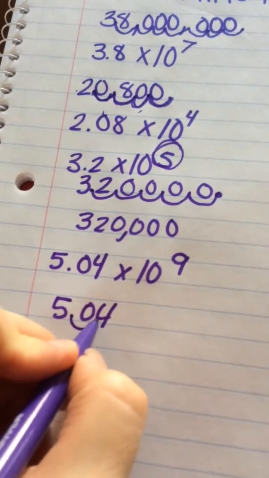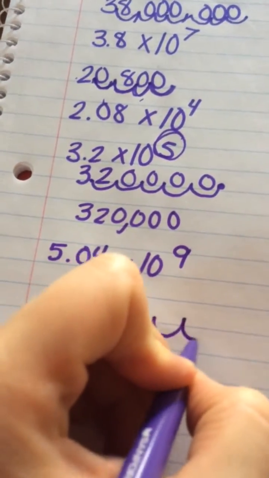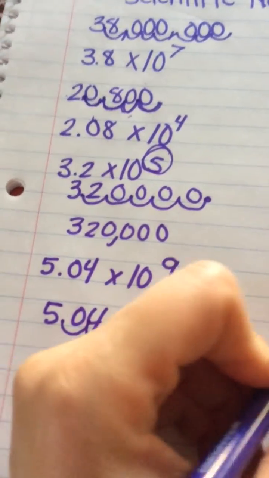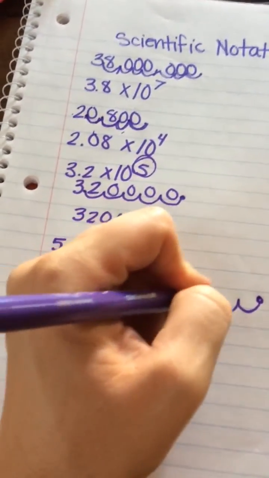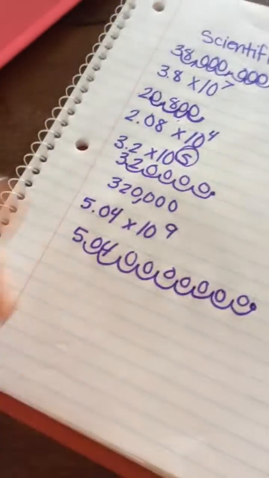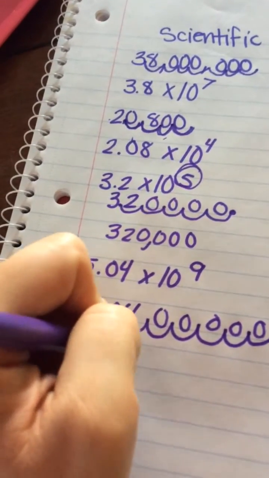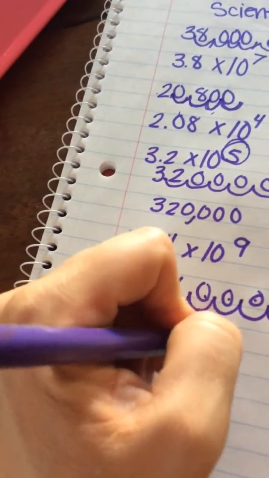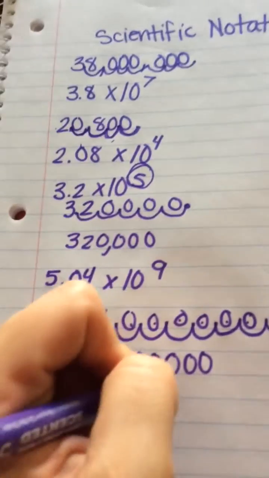So we go 1, 2, 3, 4, 5, 6, 7, 8, 9. Put the big decimal point. That's fine if it looks a little sloppy. I'm going to put in zeros in all of these little hops, and then we can recopy the number, and then we can put in our commas.